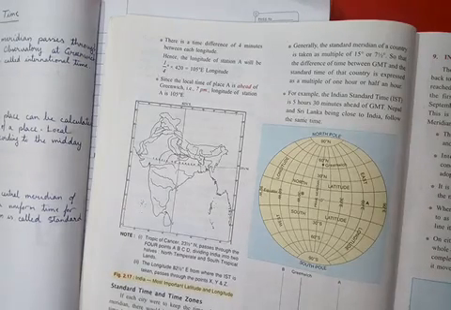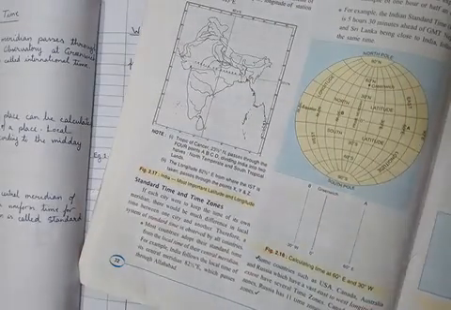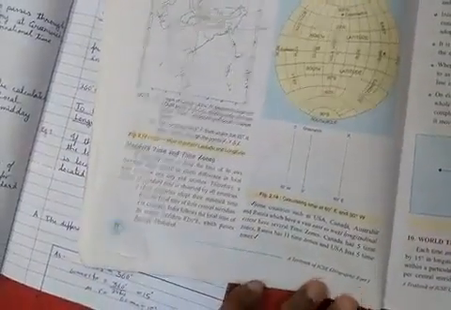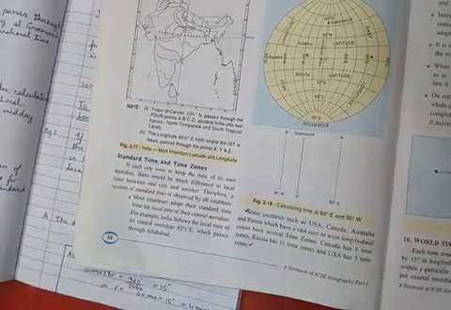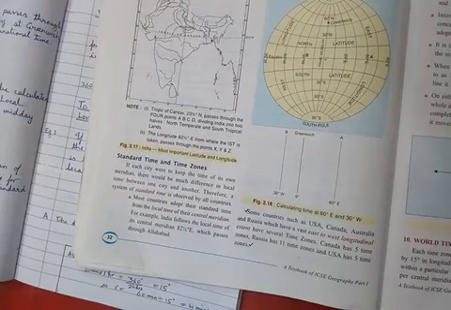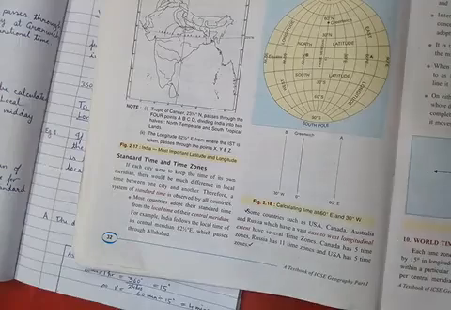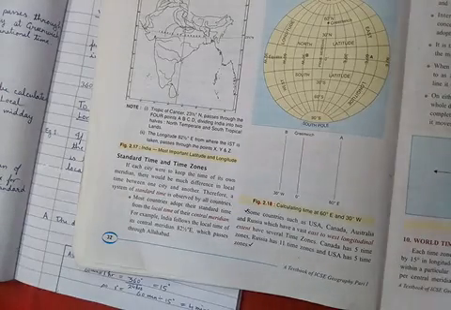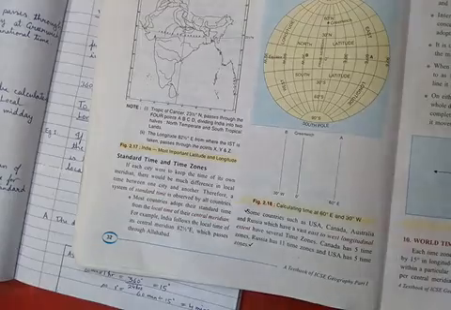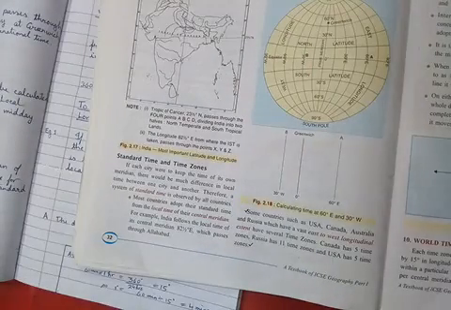So this is the standard time. But let's see some more facts about the standard time. Now you must be knowing about the countries like USA, Canada, Australia and Russia. Now these countries are very big countries, and their east to west longitudinal extent is very, very big. So they can't follow any one standard time.